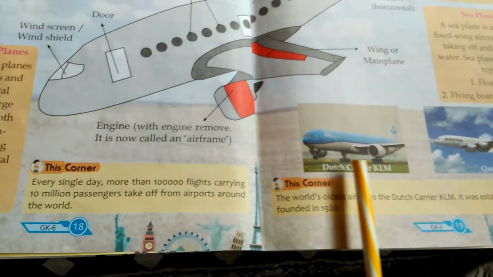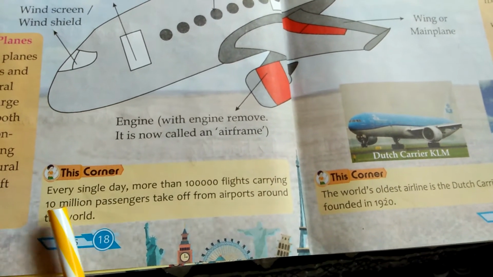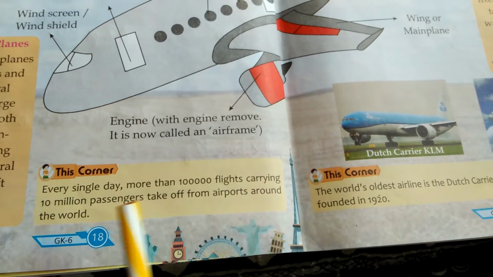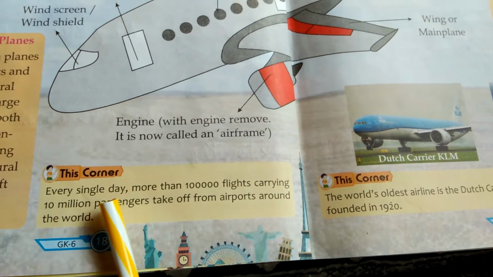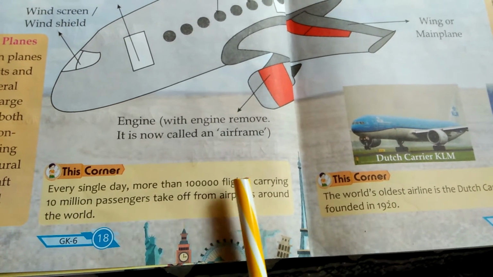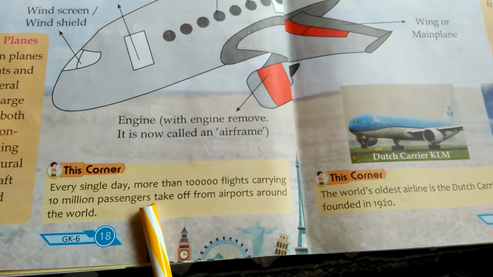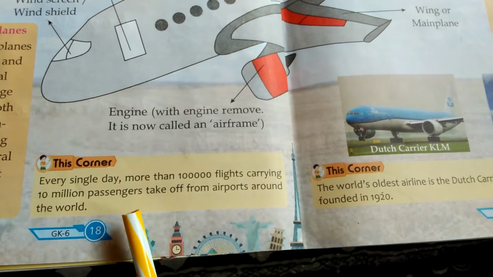Now look here, what is written over this corner. Every single day, more than 1 lakh flights carrying 10 million passengers. Every single day means daily more than 1 lakh flights, and carrying how many passengers? 10 million passengers take off from airports around the world.